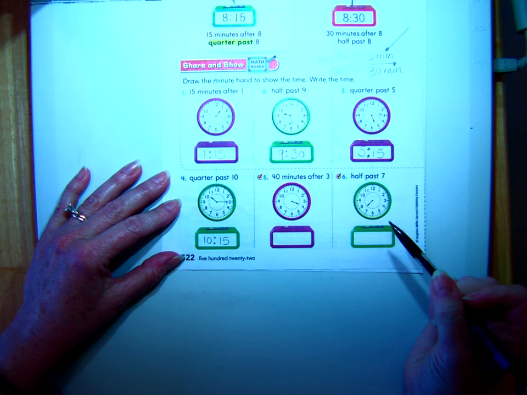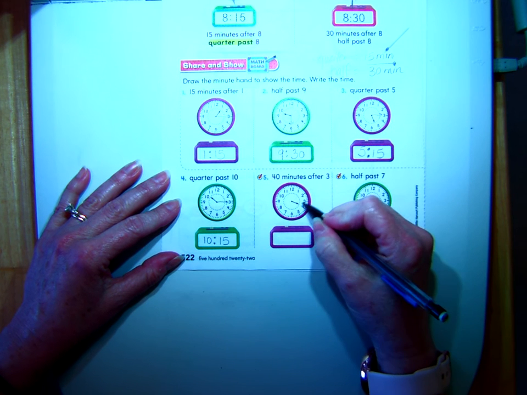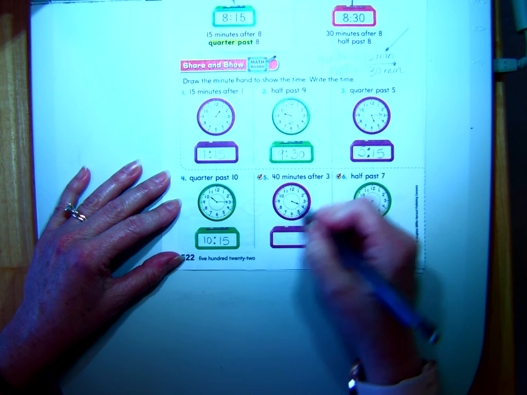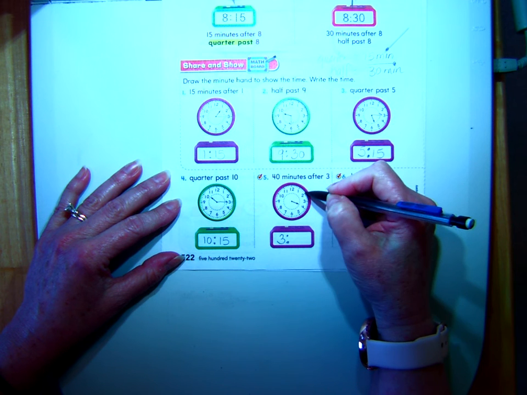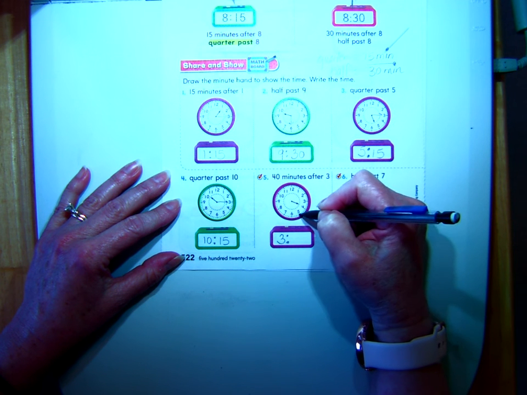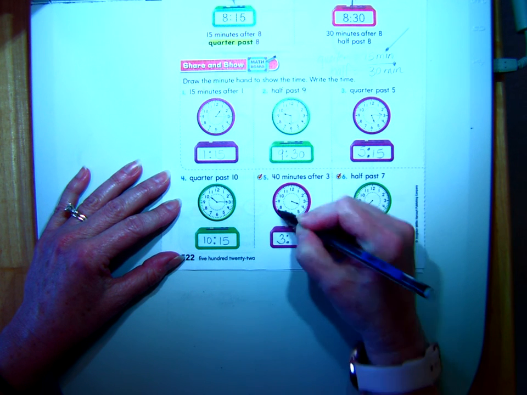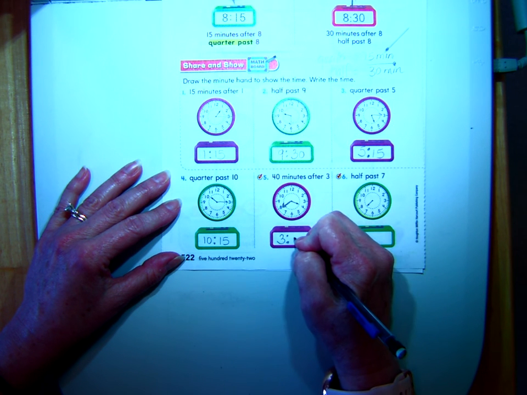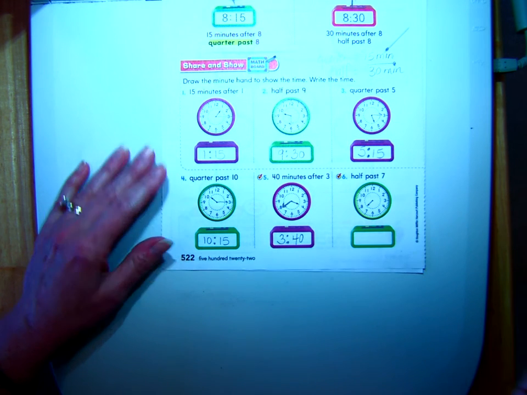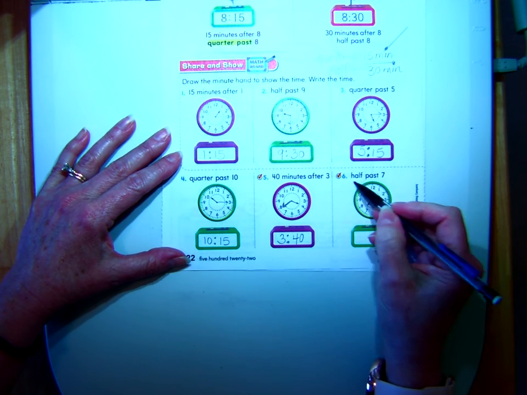40 minutes after 3. So it's already on the 3 because it's not all the way on the 4, so it's going to be 3. Now we have to do the 40. 5, 10, 15, 20, 25, 30, 35, 40. So 3:40. Now, 7:30.